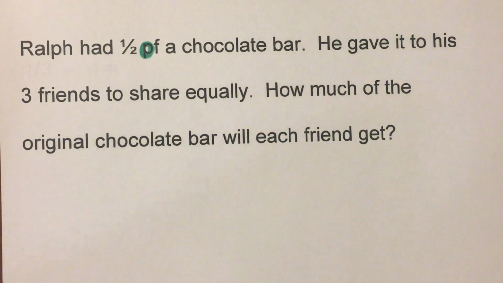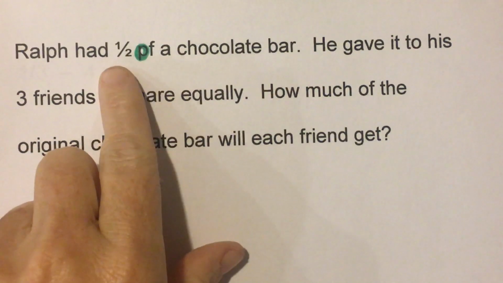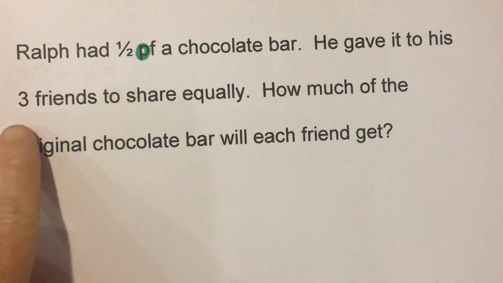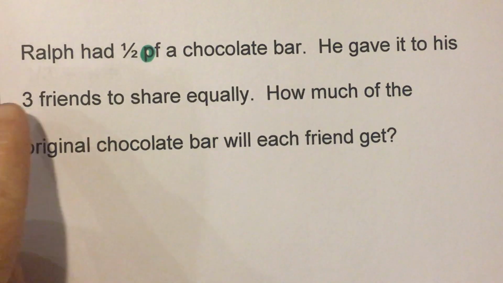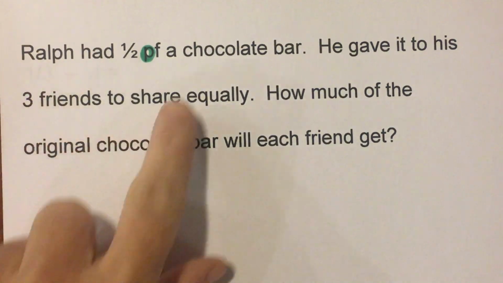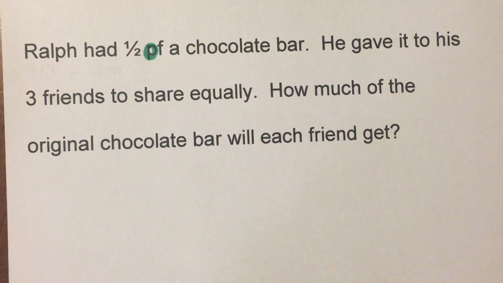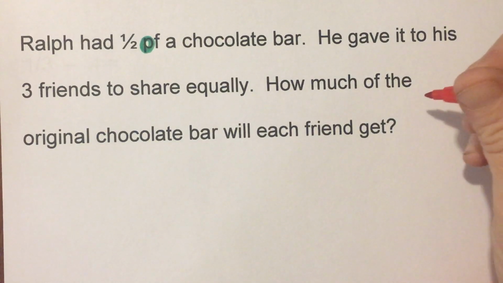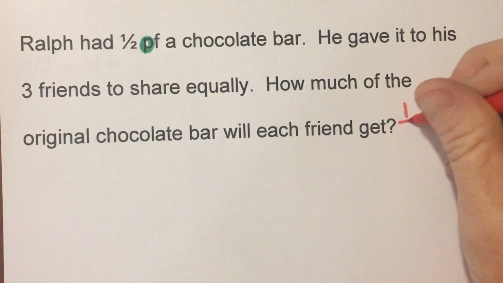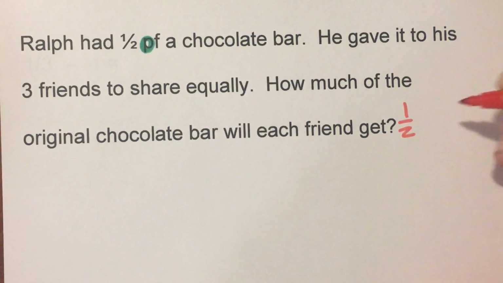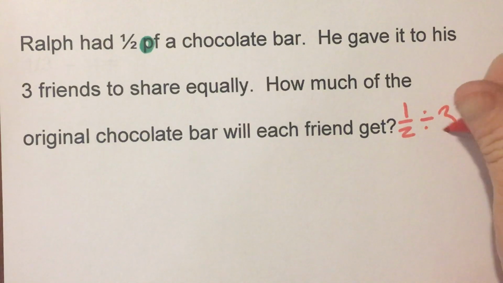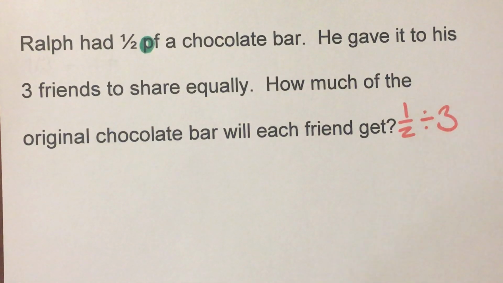So what do I have? Ralph has 1/2 of a chocolate bar and he's going to divide it to his 3 friends. He doesn't have 3 friends that he's dividing in half. So my expression is going to be 1/2 of a chocolate bar divided among 3 friends.